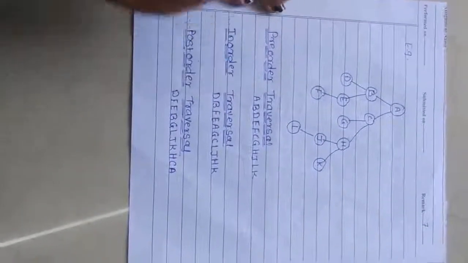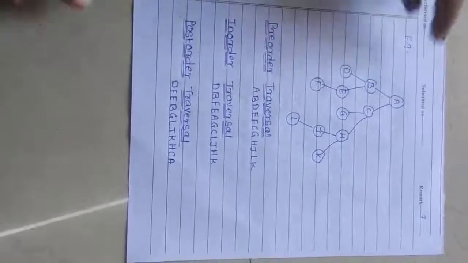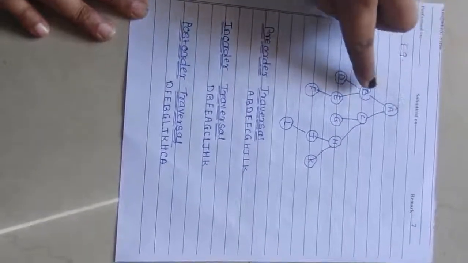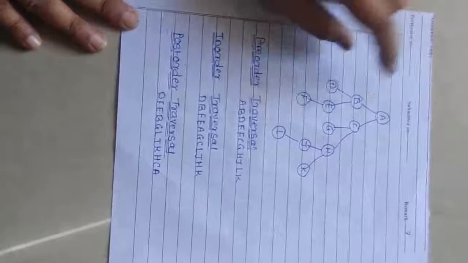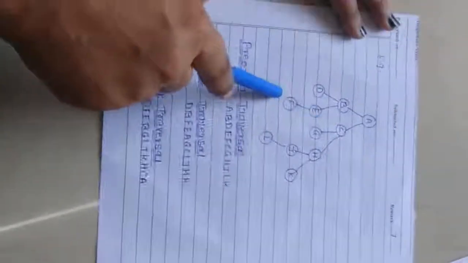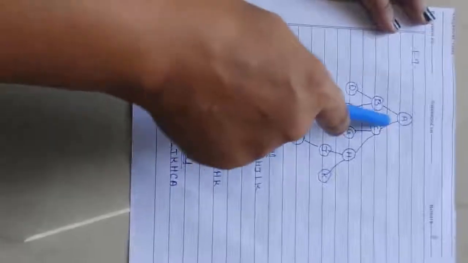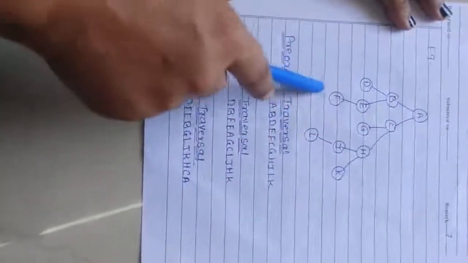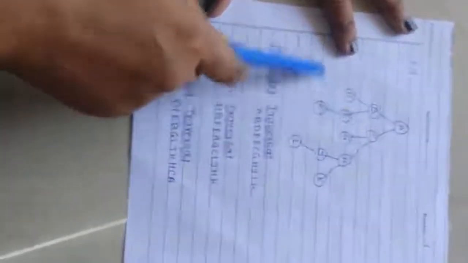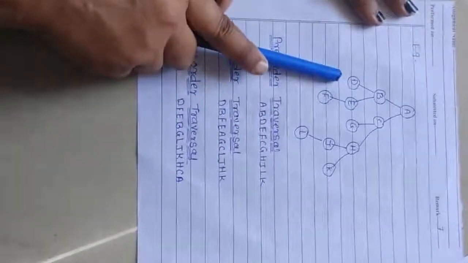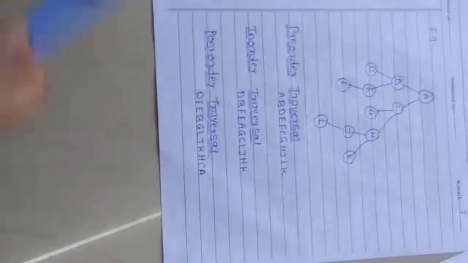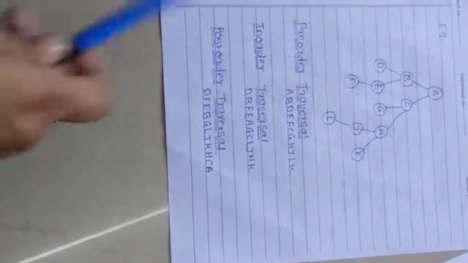In the pre-order traversal, first you have to visit the root node, that is A. After A, you have to visit the left subtree. This subtree is the left subtree and this subtree is the right subtree, so you have to visit this first. While visiting the left subtree, again you have to repeat the process: first visit the root B and then its left subtree, and this procedure goes on. After applying this repetitive algorithm to the node and the left and right subtrees, we get this answer.